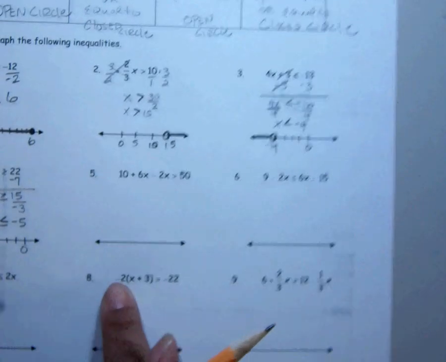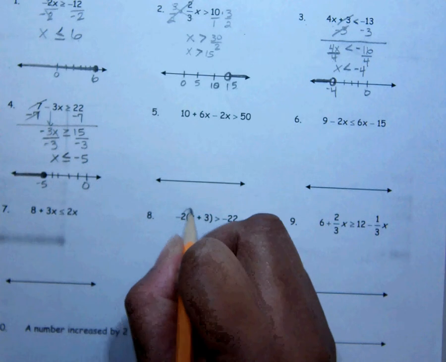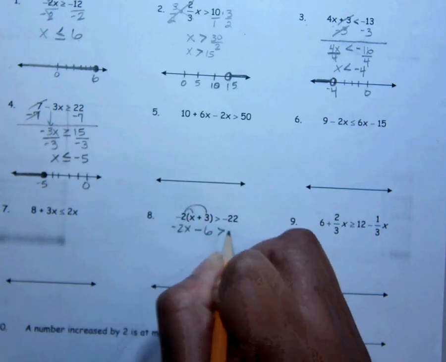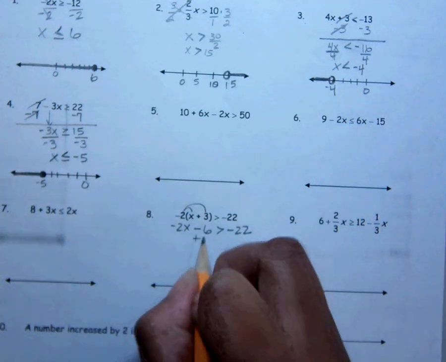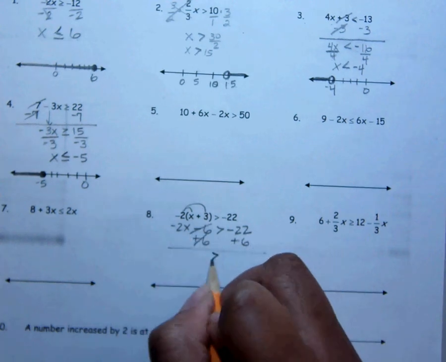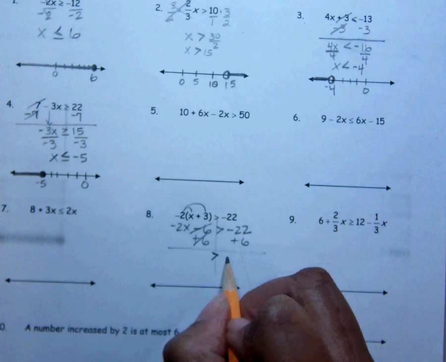Okay. And I want to jump down here and do number 8. Make sure you can see it this time. So I'm going to multiply and distribute. Negative 2x minus 6 is greater than negative 22. And then I'm going to add 6 to both sides, treating that like my equal sign.